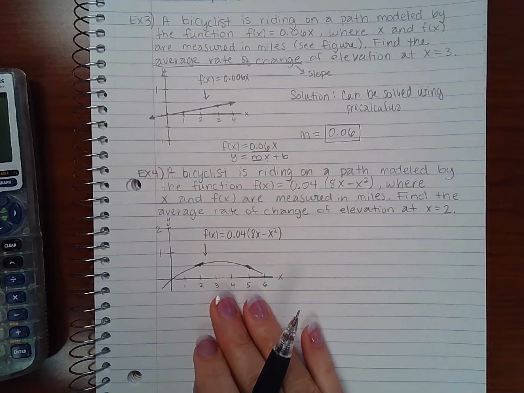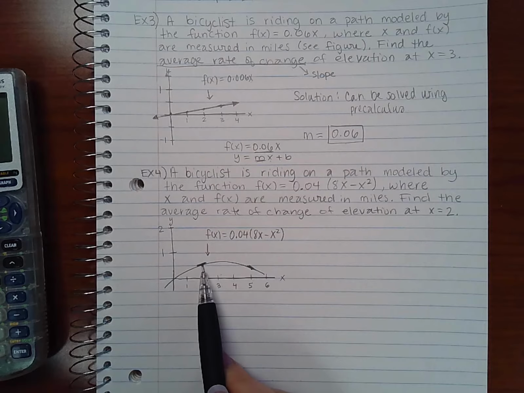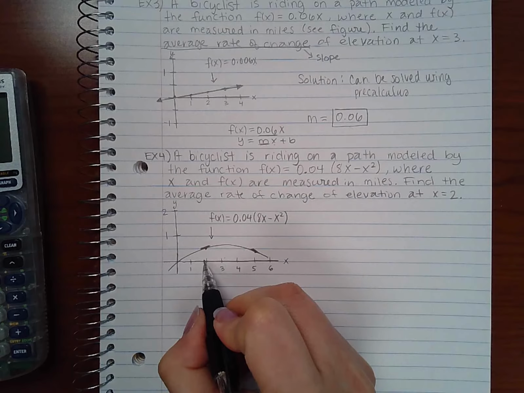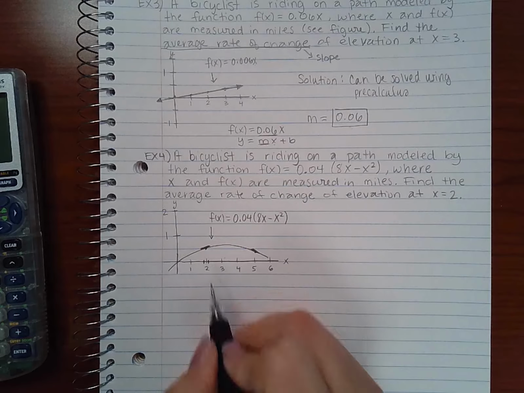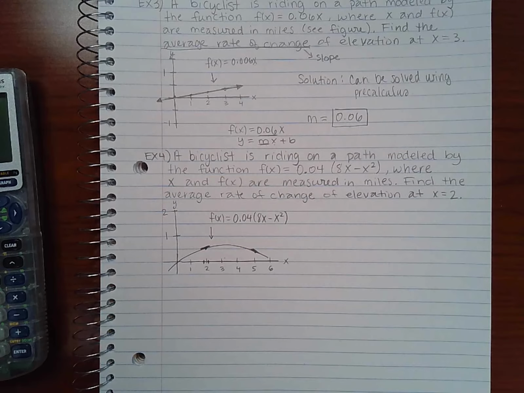But for now, you can use your slope concept to figure out what's happening really close to 2. You can pick a number real close to 2 on the left, pick a number real close to 2 on the right, and find the slope between those two points. That is something that we can do.